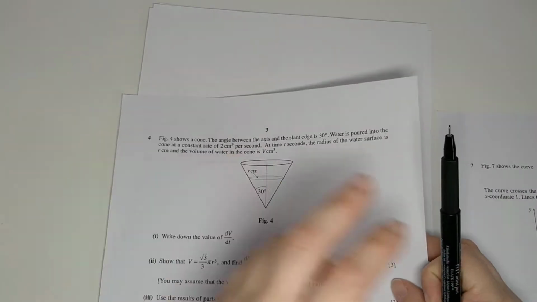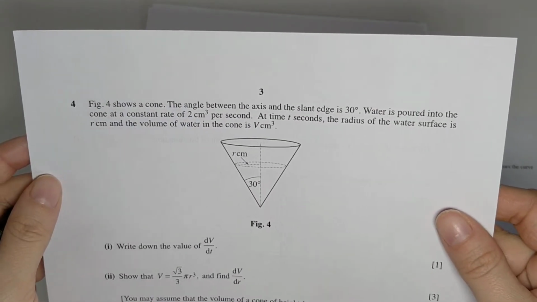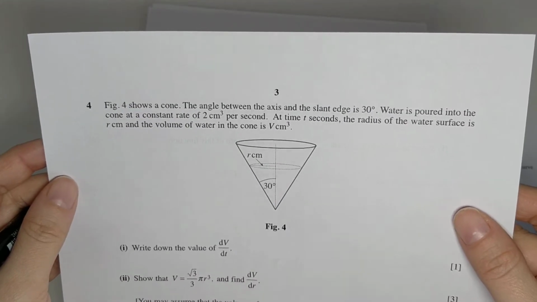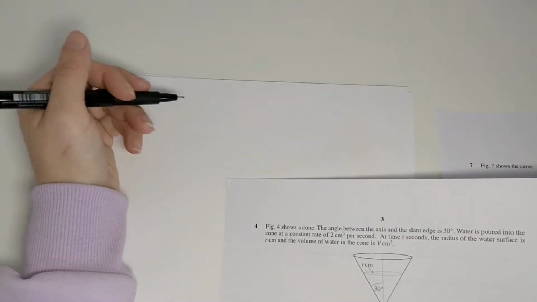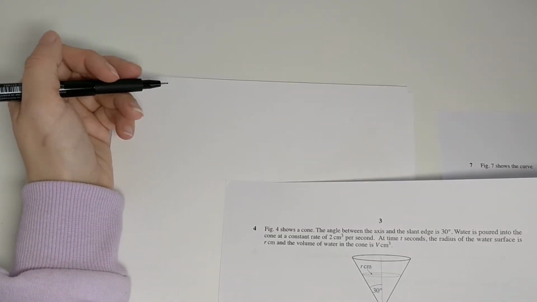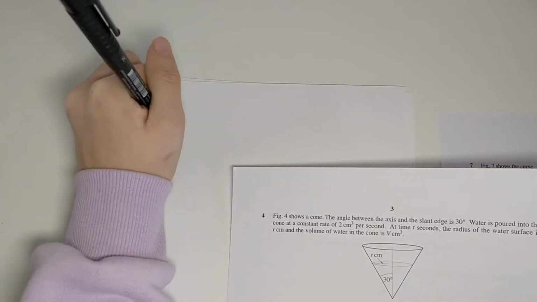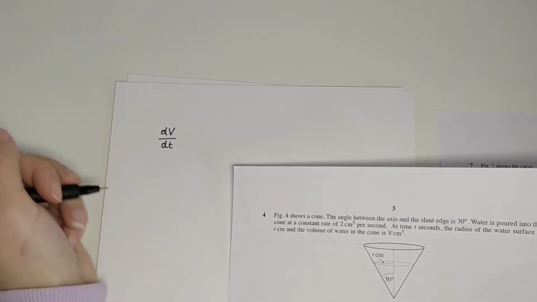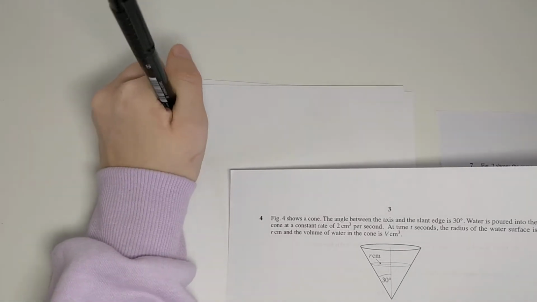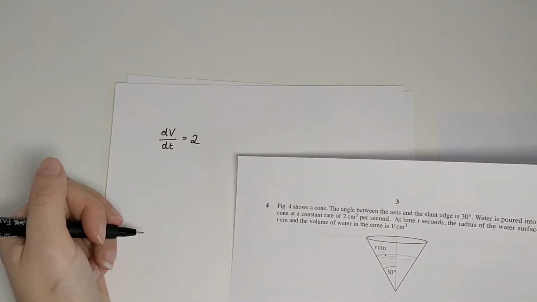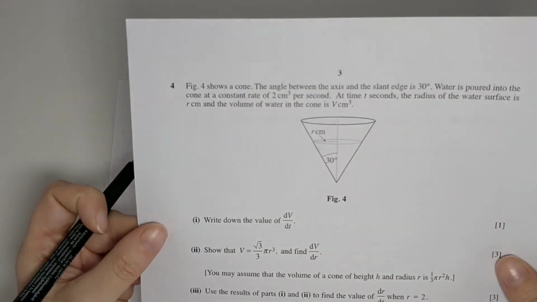I'm just going to jot some stuff down as I read this. Water is poured into the cone at a constant rate of 2 centimeters cubed per second. What is water? Water is like volume. So the rate of the water going in is dV by dt, and that's a constant rate of 2 centimeters cubed per second. I'm jotting that down just because the question mentioned it.